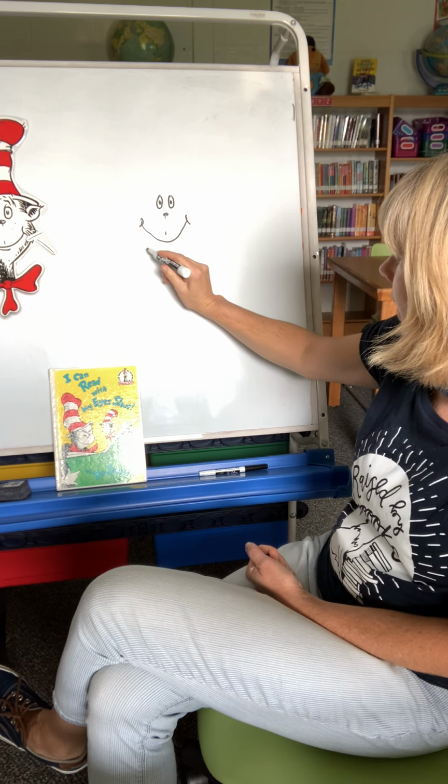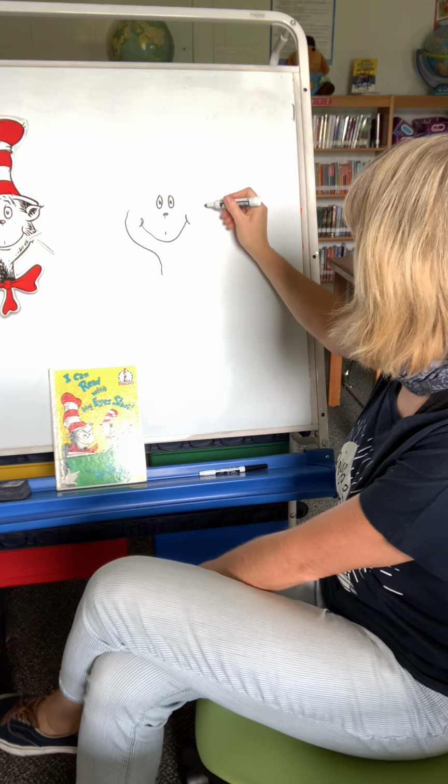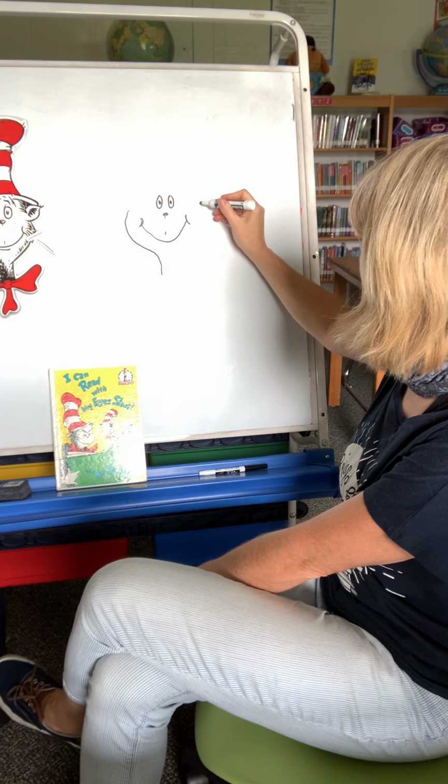I'm not going to draw his ears yet. I'm just coming up maybe an inch above where the smile was to start his cheek. Coming down, going down to his neck. Doesn't have to be too long. Then I'm going to do the same thing on the other side. Some people do this part first, but I like doing it after I've already got the face in.